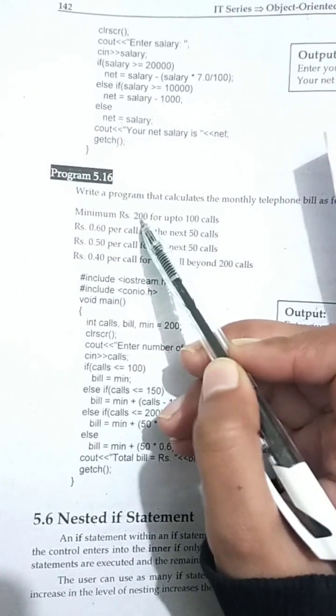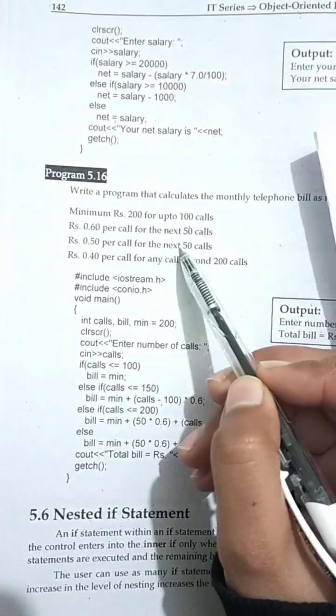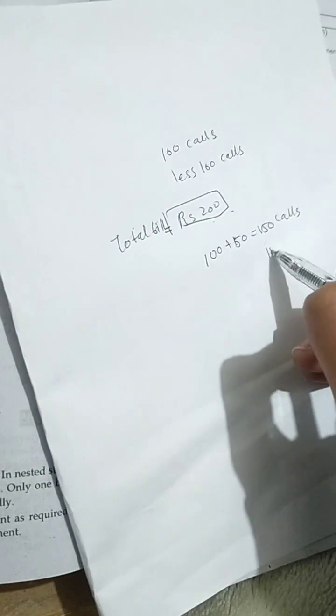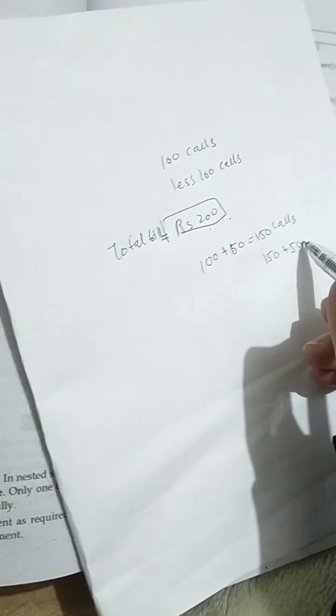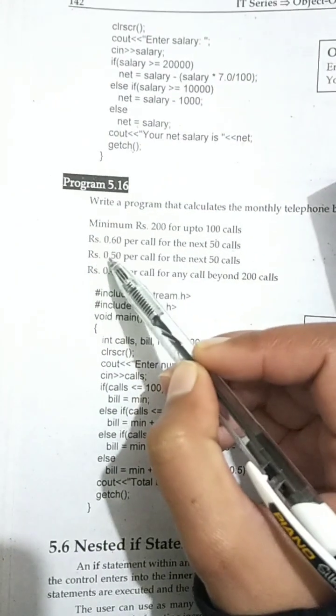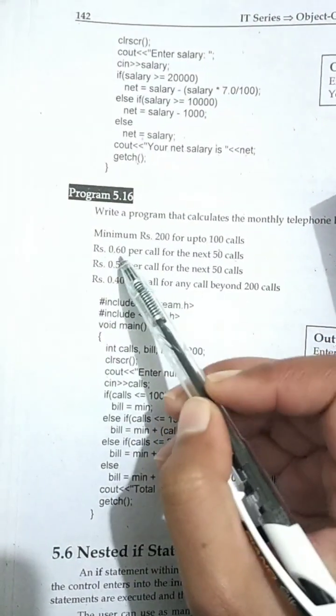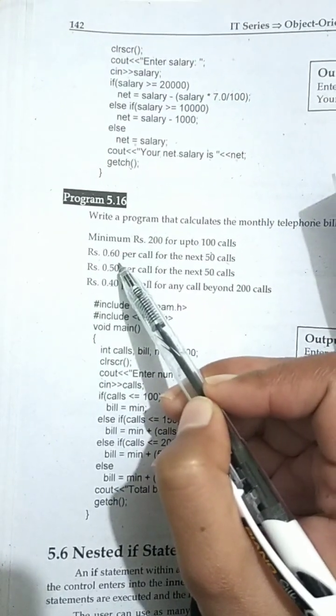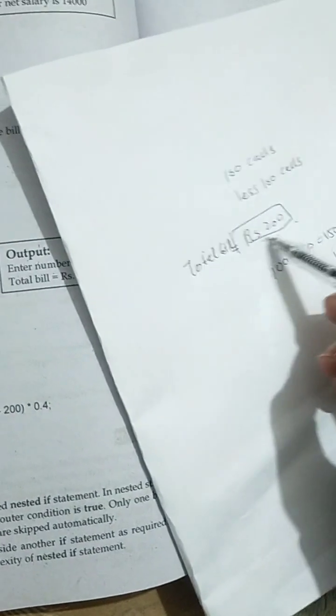And if the user made 50 more calls, it means 150 plus 50, 200 calls, then this amount should be added to the previous amounts, and the total bill should be displayed on the screen.